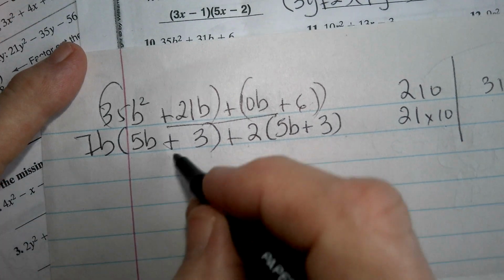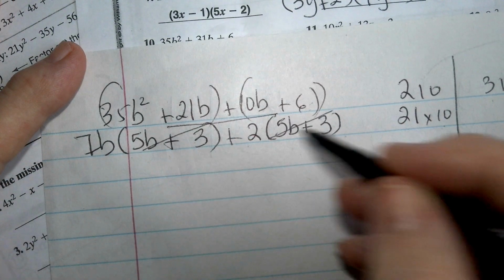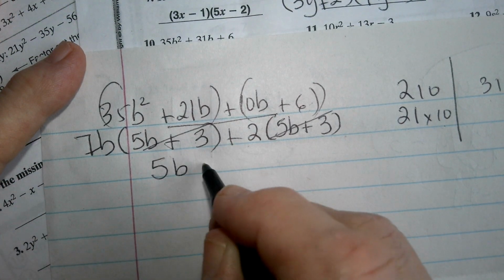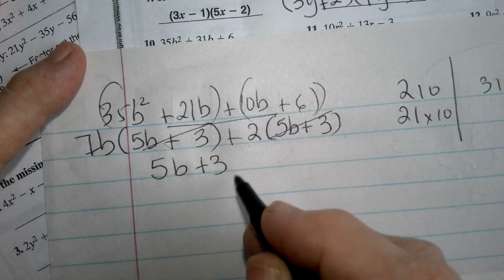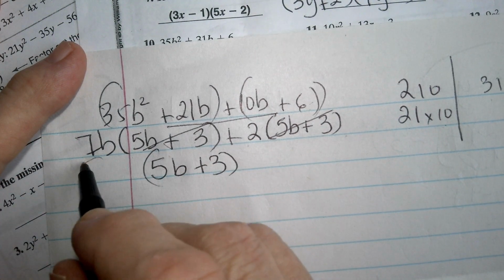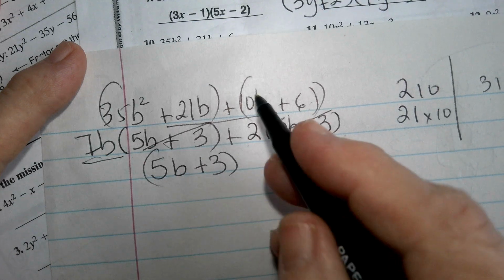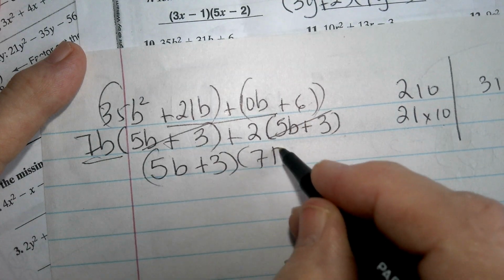And then I'm almost done. This comes out. And what's left is 7B plus 2. Do you like this method?